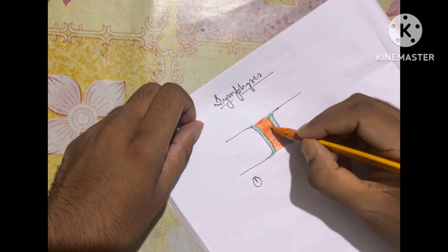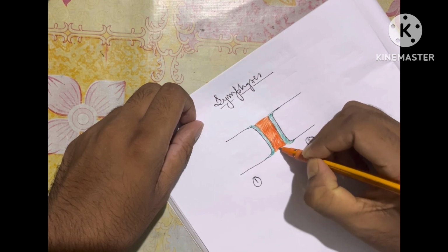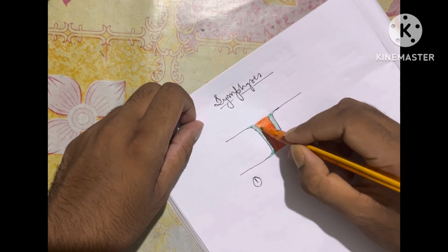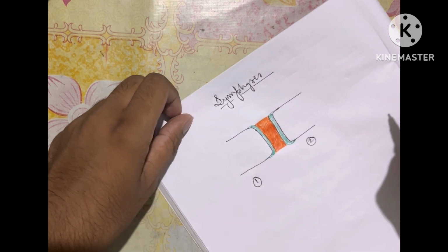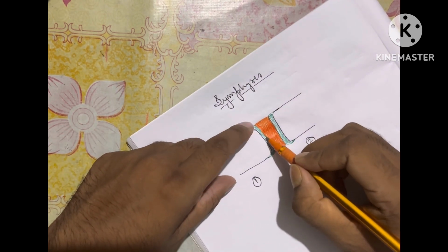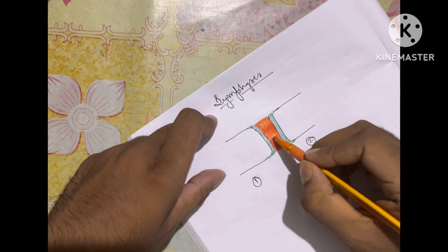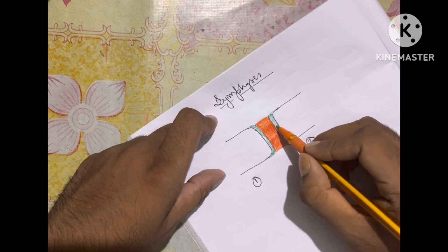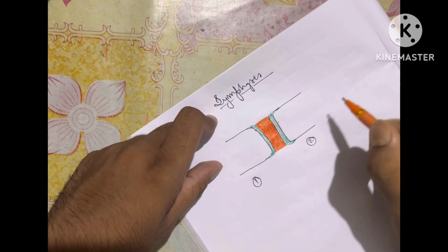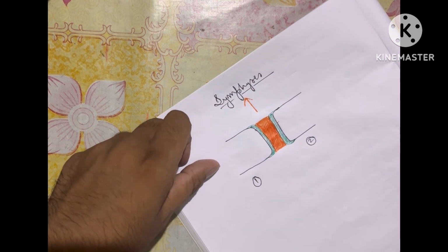So here you can see that the fibrocartilage is not directly coming in contact with our bones, rather it is coming in contact with the hyaline cartilage. The fibrocartilage is not connected directly with the articulating bones, but with the hyaline cartilage, and the hyaline cartilage is connected with the articulating bones. So these types of joints are referred to as symphysis.